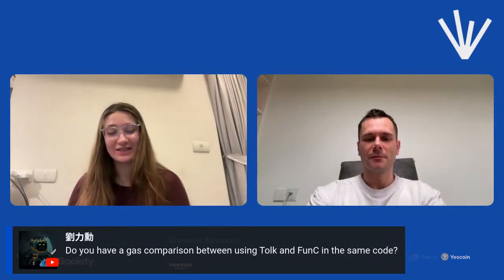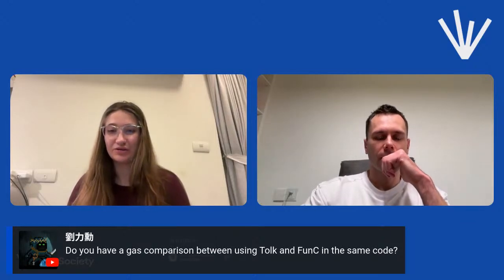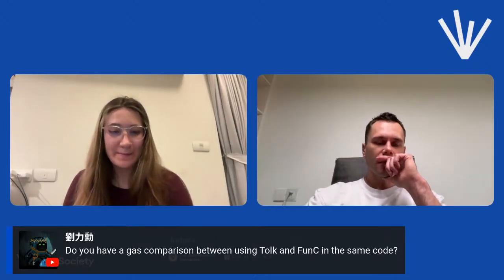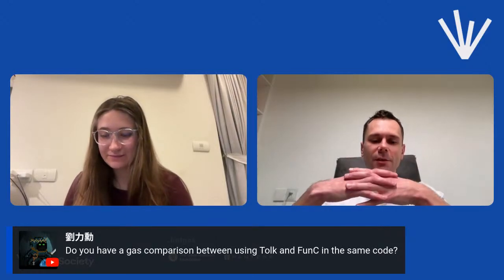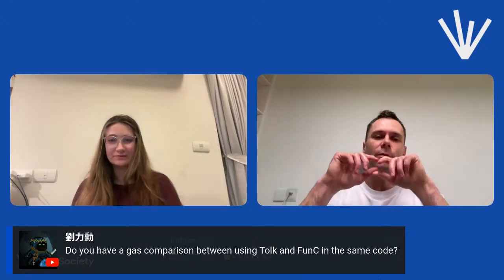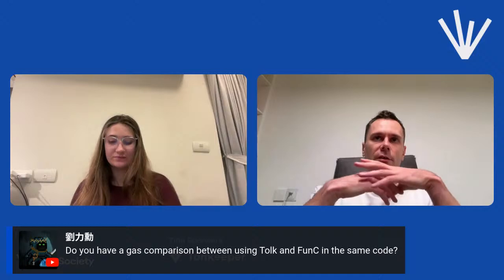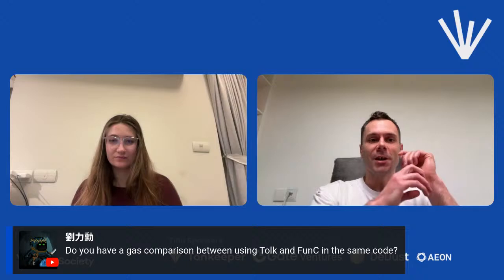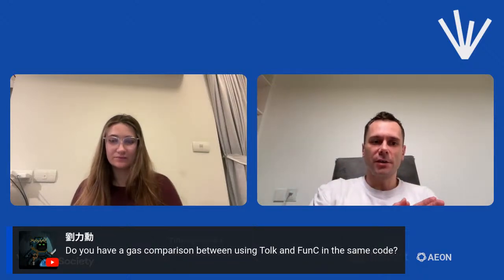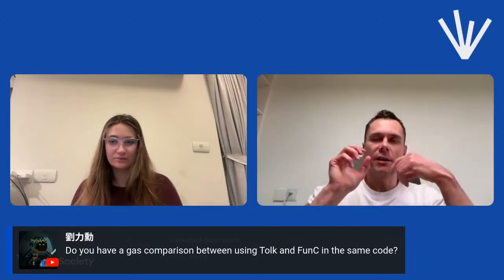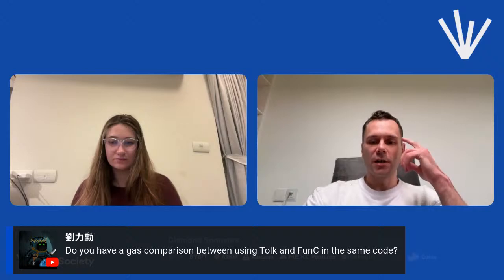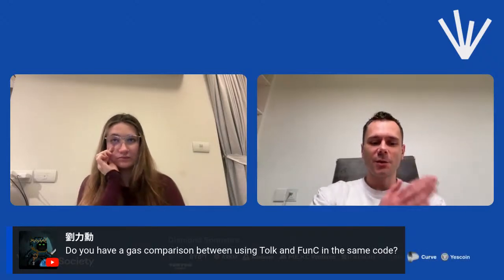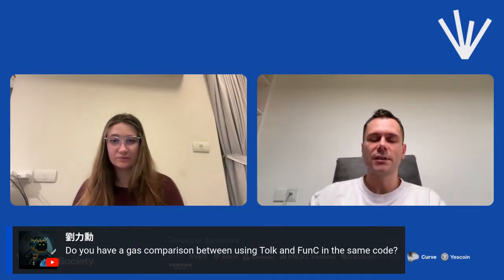I think we have one more question, again about gas. In case, Alexander, you have already prepared that, do you have a gas comparison between using Tolk and FunC in the same code? Currently, since Tolk is literally FunC but with another syntax, you can assume that gas consumption is the same. But even now, Tolk offers you, for example, logical operators. In FunC, there are no logical operators: logical and, or, and not. In Tolk, there are. That's why if you rewrite code using logical operators, gas consumption can change a bit, but if the code is exactly the same, just with new syntax, the gas consumption is also equal.